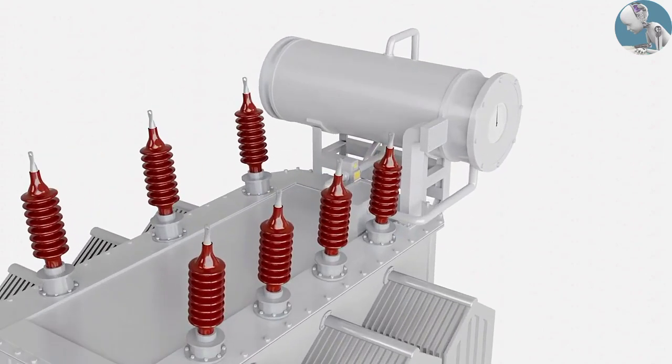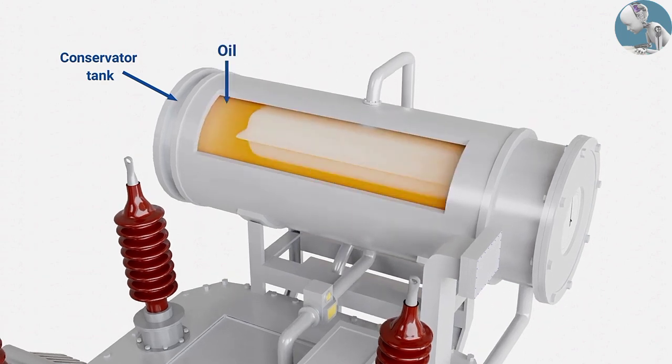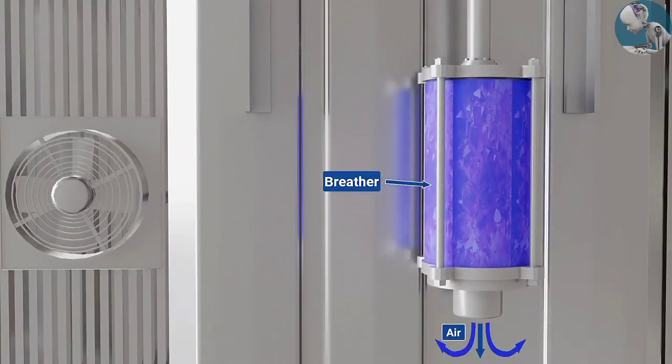Above the roof of the transformer sits a conservator tank. This tank is partially filled with oil, and the remaining part is occupied by an air cell. When the temperature of the oil increases, its volume also increases, which squeezes out air from the air cell. This displaced air enters the breather pipe. This pipe is connected to the breather through which the air escapes. Air also re-enters through this breather when the volume of oil decreases. The breather is filled with silica gel to absorb any moisture that may be present in the air entering the tank.